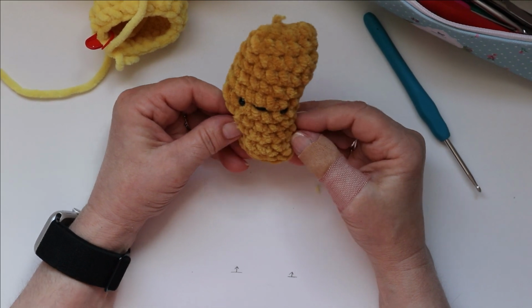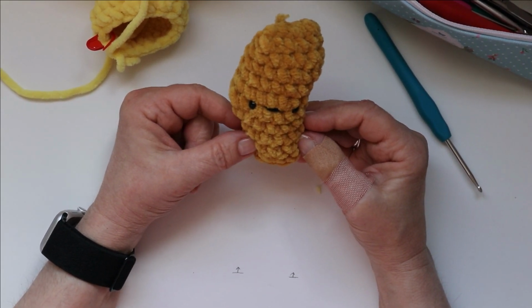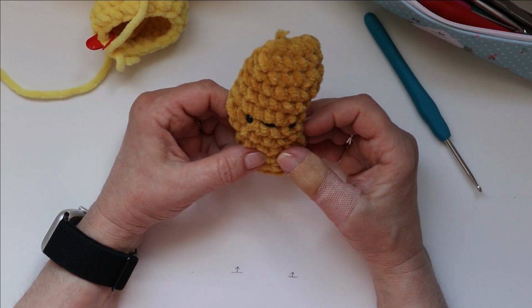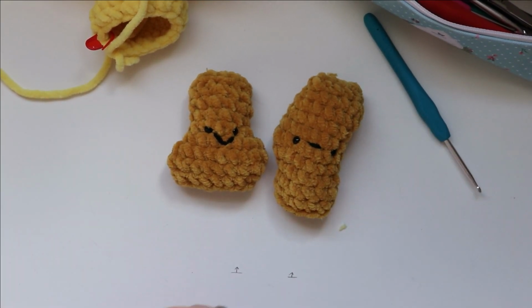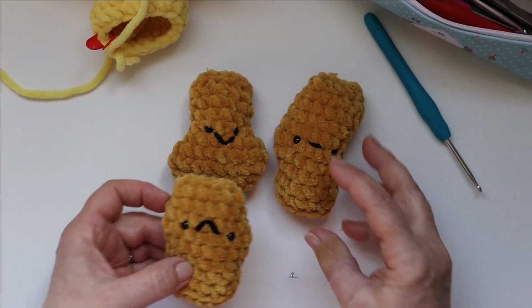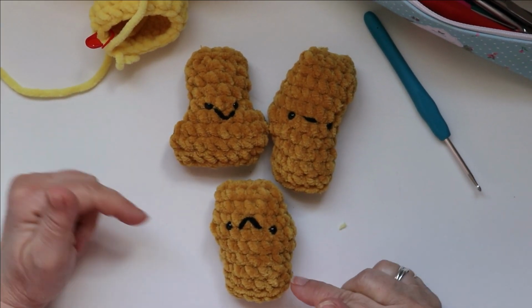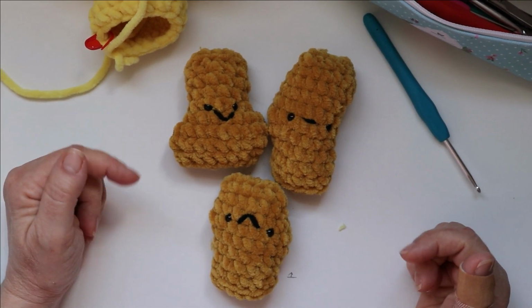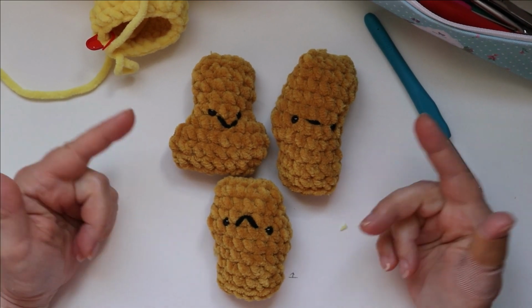Now, I don't want to sound too confusing, but that's what I was talking about, that usually it's uniform unless you make something like this. And if you decide that you want to make some different shapes, then you go ahead and just randomly put in some increases and some decreases to make it skinnier, and have fun with it.